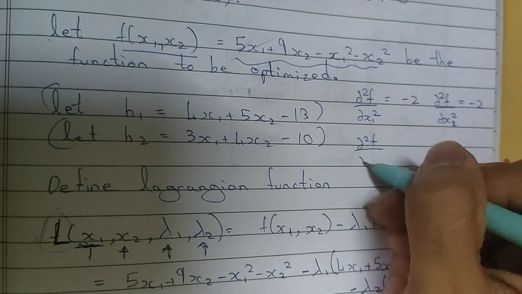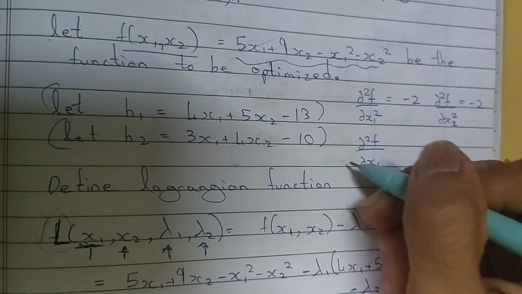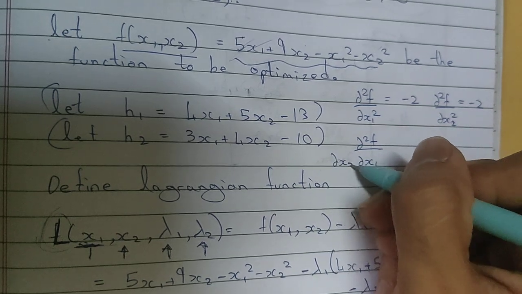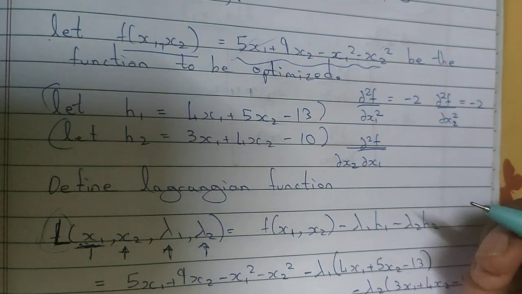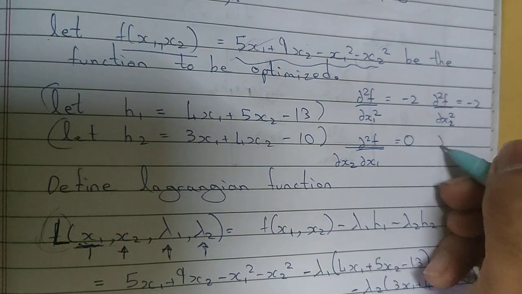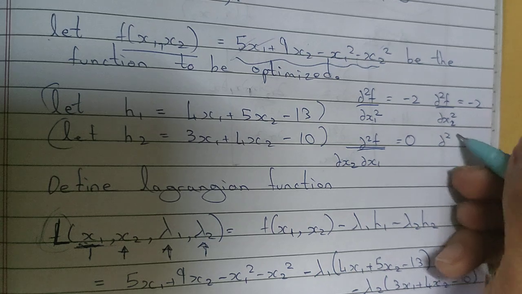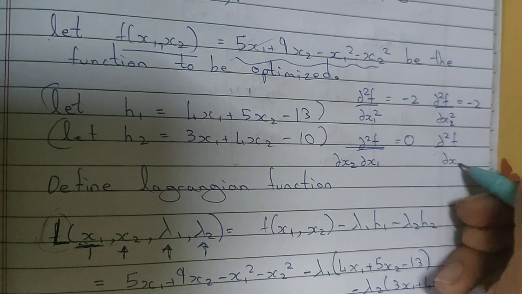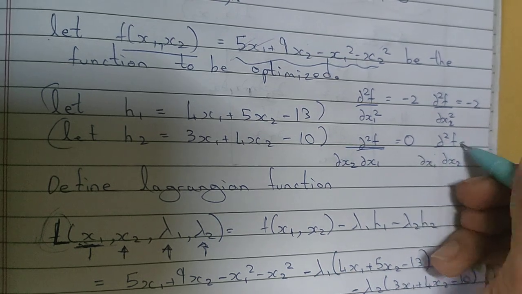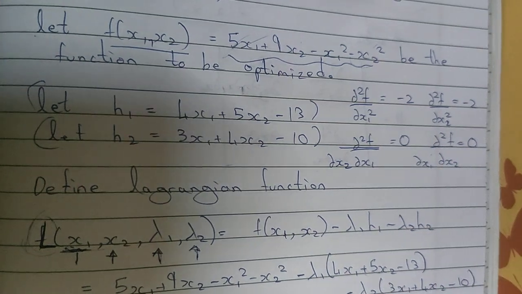And now if we differentiate once with respect to x1, and then with respect to x2, we would also get a 0. You can calculate and see later if you like. And if we do the vice versa also, we would get a 0.